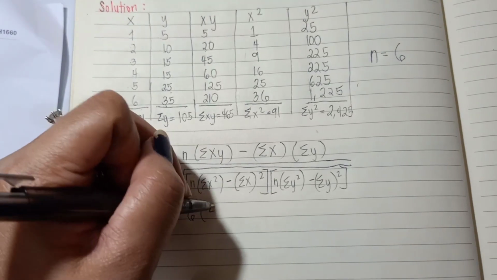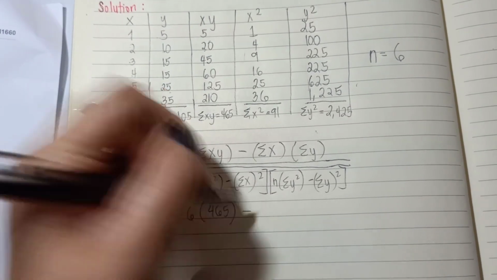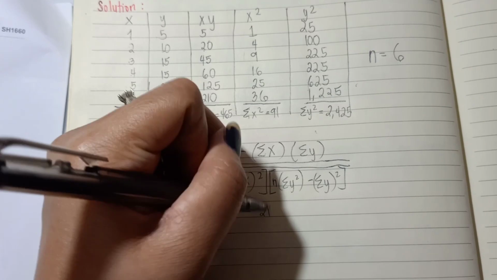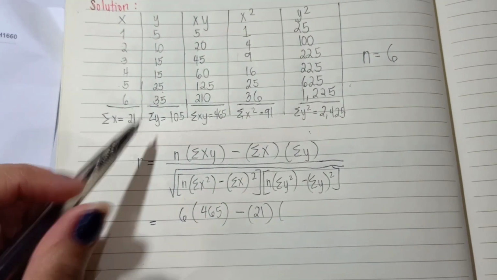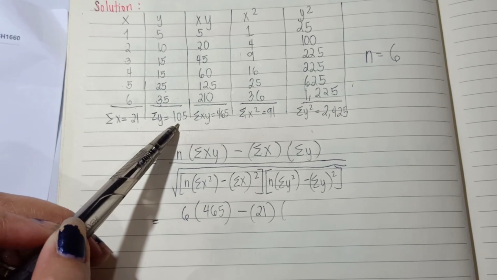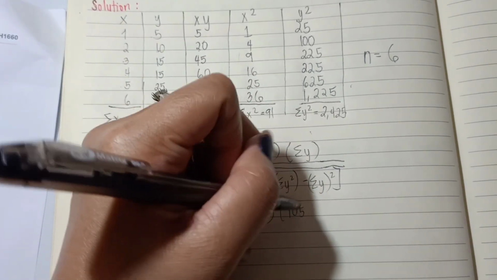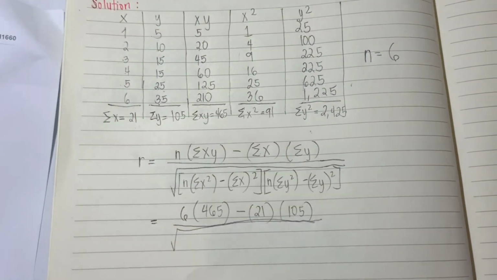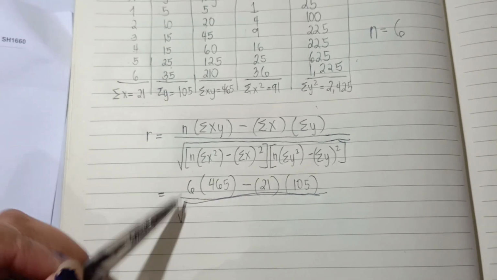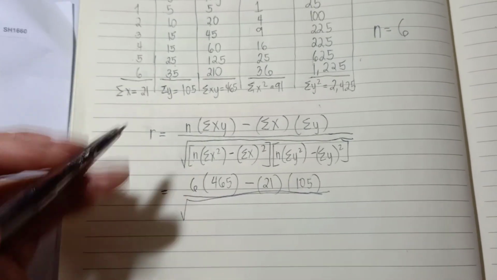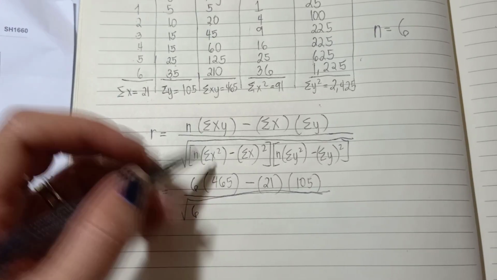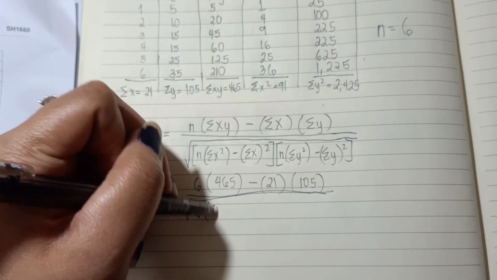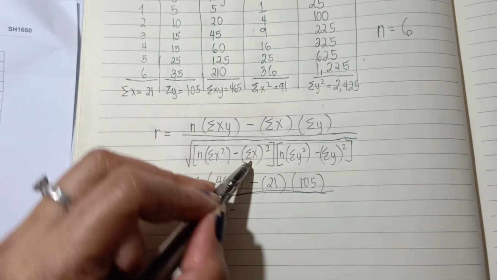So, we have 465 minus summation of x, we have 21 times summation ng y, we have 105, all over square root of, so yung baba naman, square root of n, ang n natin ay 6 pa rin, times summation ni x squared, we have 91 minus summation ni x saka mo i-square.